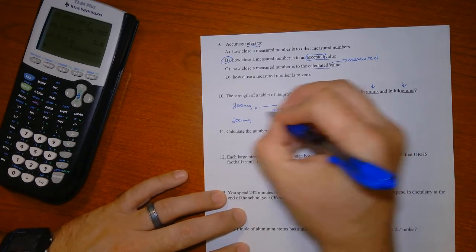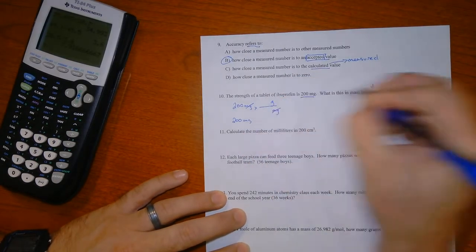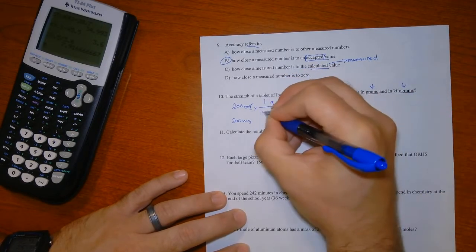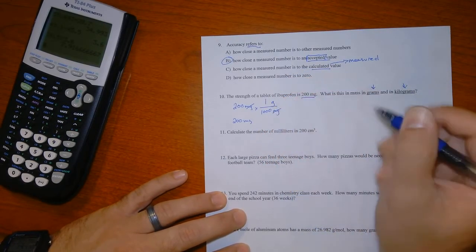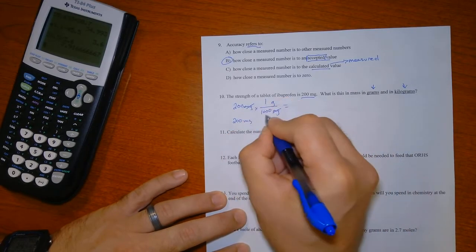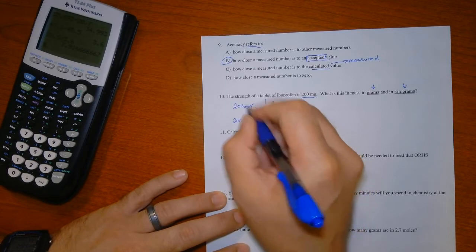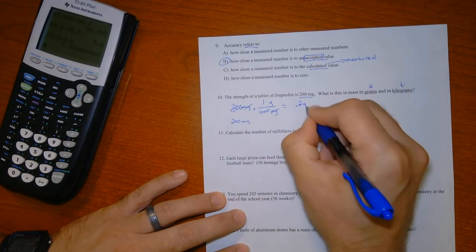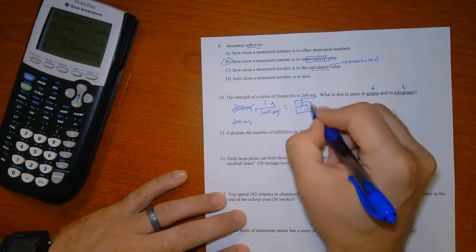Milligrams need to go on bottom, so it cancels out, and I'm going to be left in grams for my first one. And I know that grams is the bigger unit, and so there's 1,000 milligrams in 1 gram. When I do this math, I can move the decimal. It's currently here. I move it 3 times to the left because I'm dividing. 1, 2, 3. It should be 0.2 grams as my first answer.